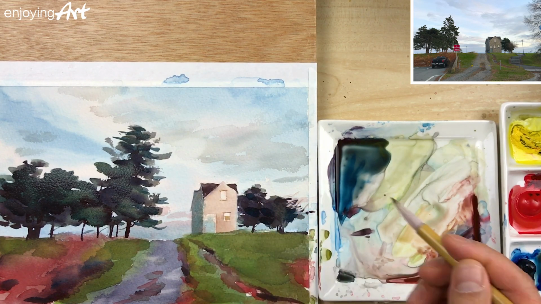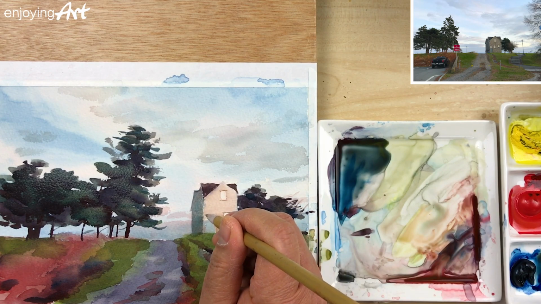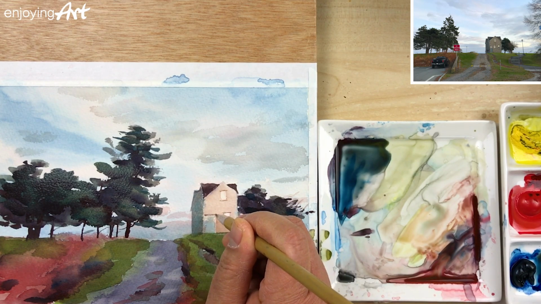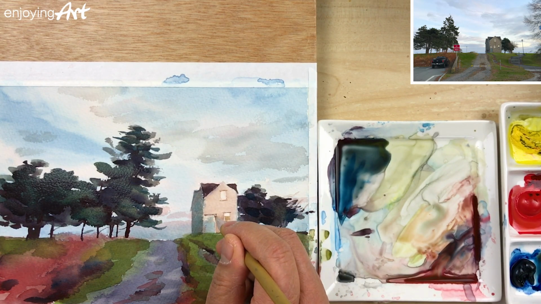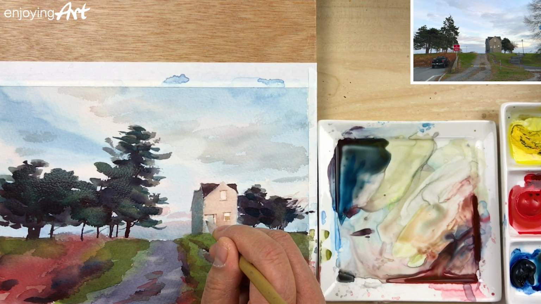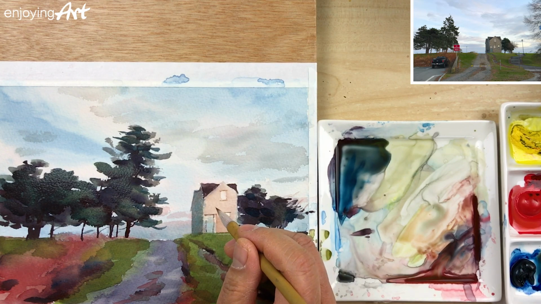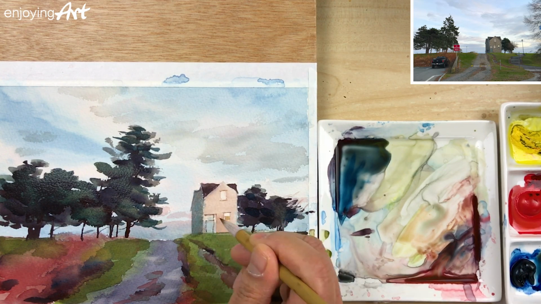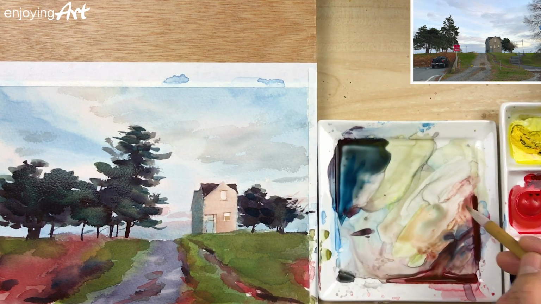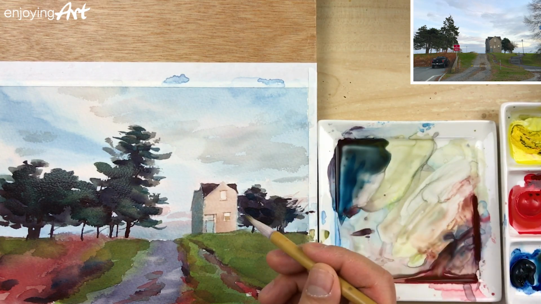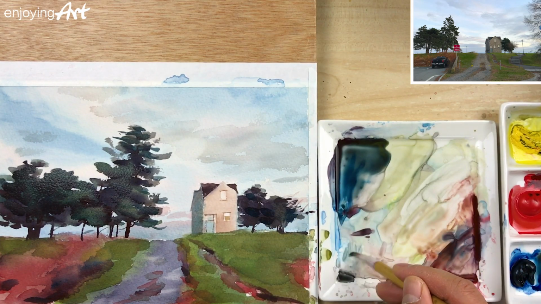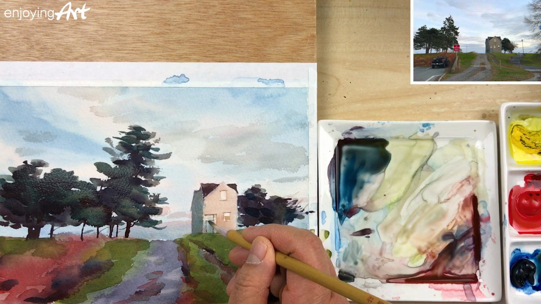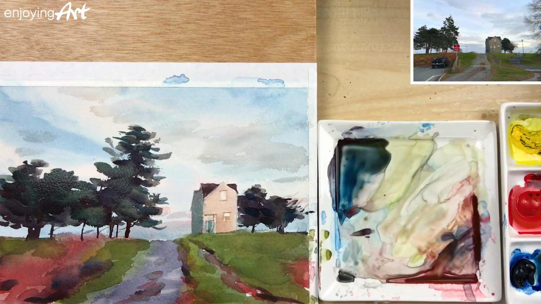And take a look at the door over here. Okay. A little bit blue. That's fine.